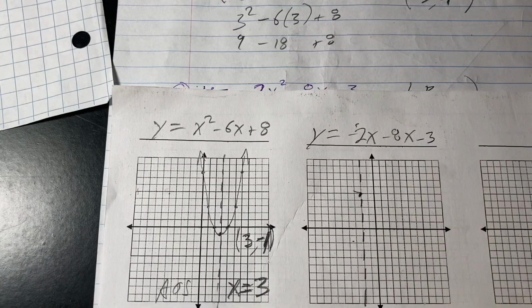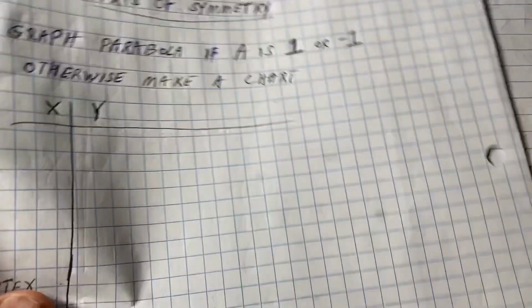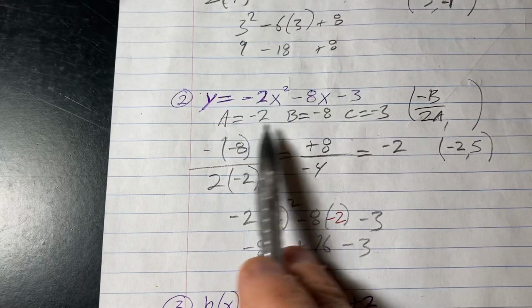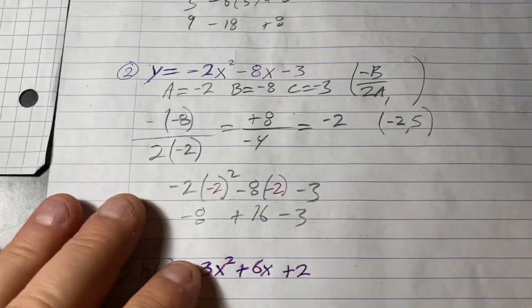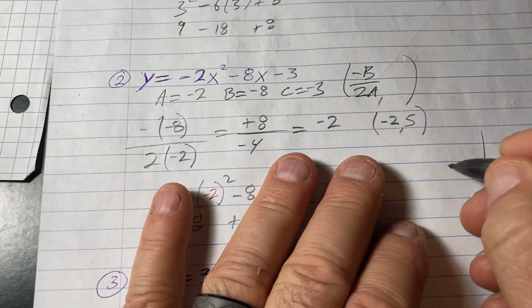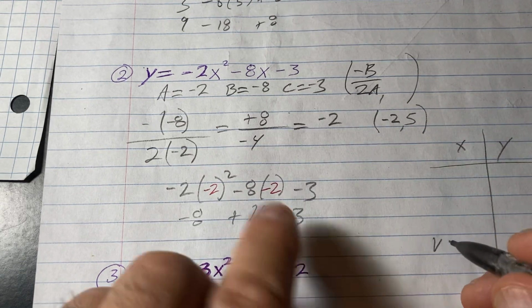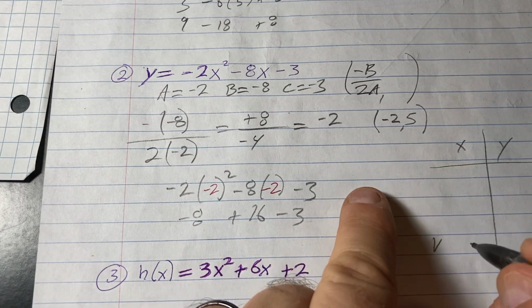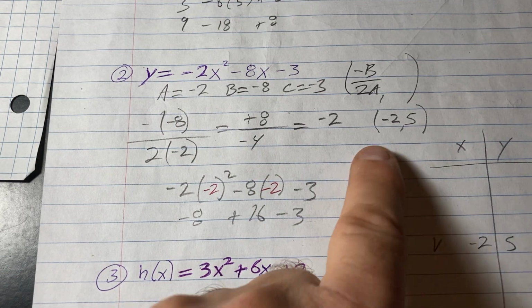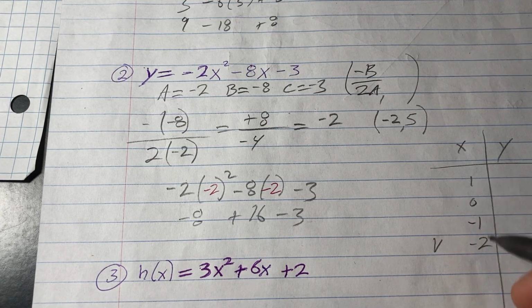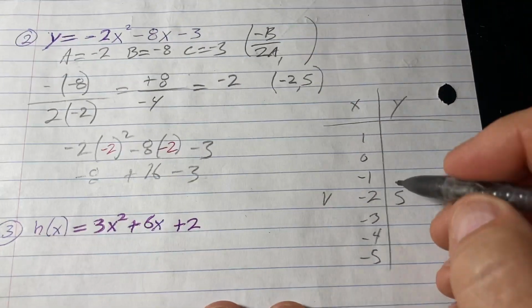Okay, graph of a parabola. Is a 1 or is it a negative 1? The vertex is negative 2 comma 5. The 3 integers above negative 2: negative 1, 0, 1. The 3 integers below negative 2: negative 3, negative 4, negative 5.